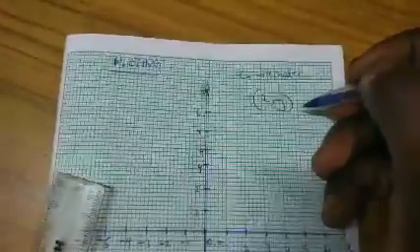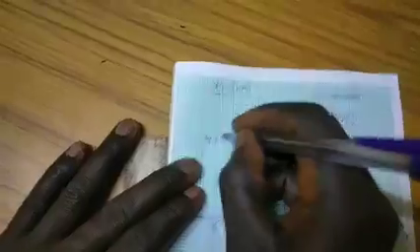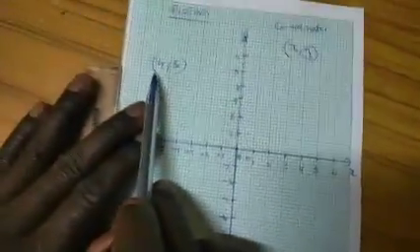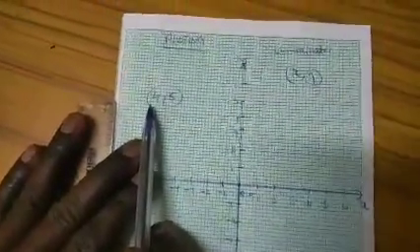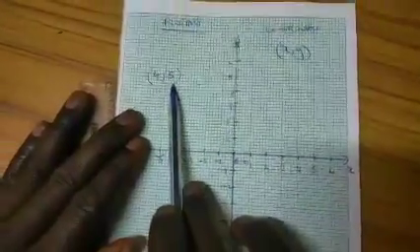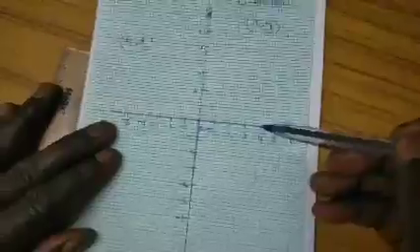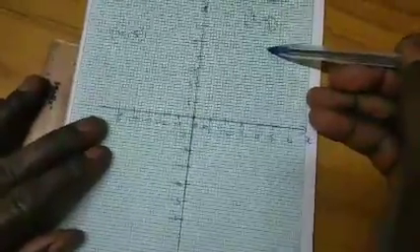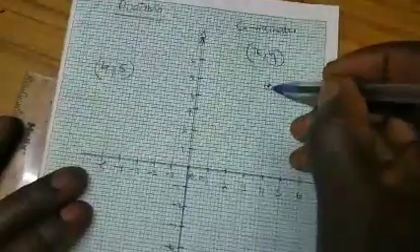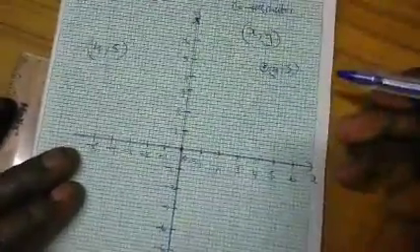So if you are given a point, for example, 4, 5, to plot on the Cartesian plane, you first look for 4 along the x-axis, and then 5 is found along the y-axis. So we get 4 here, and then you move up until we find 5. So that is the point 4, 5 plotted.